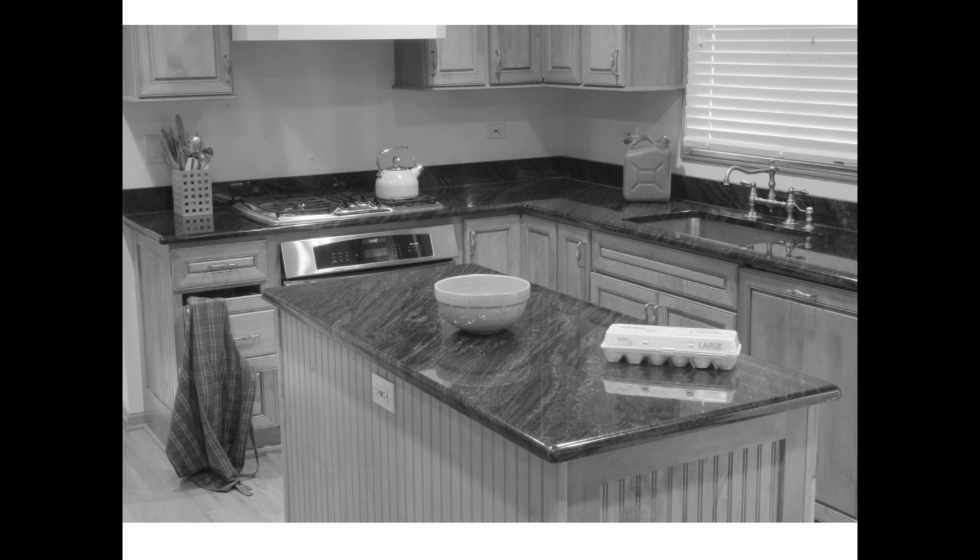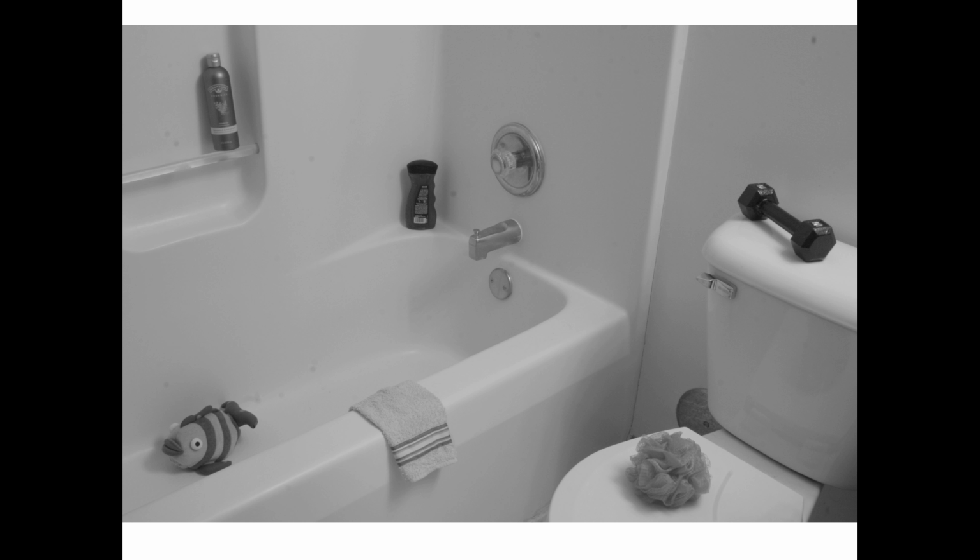How about this nice, gorgeous kitchen scene? Oh my God, there's a gasoline can in the back. What's going on in that house? Right? Boom, gasoline can. Okay. Looking in. Oh, look at that cute little... What the heck's a dumbbell doing in there? Dumbbell on the toilet. Okay, so I don't know.